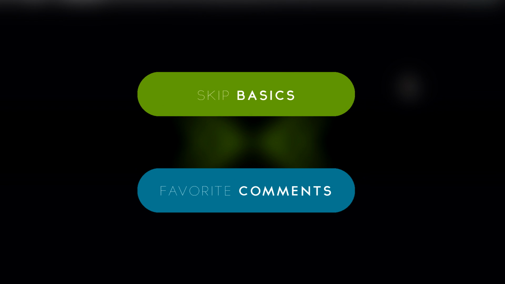Basically, you can either skip all the way to the favorite comments if that's all you wanted to do, is just download the freaking template, just skip it. It's the bottom one. Or if you guys want to just skip how to use the template and you just want to see how I made all this stuff, then you can click that link. But if you're sticking around, then you're awesome. So yeah, let's get started.